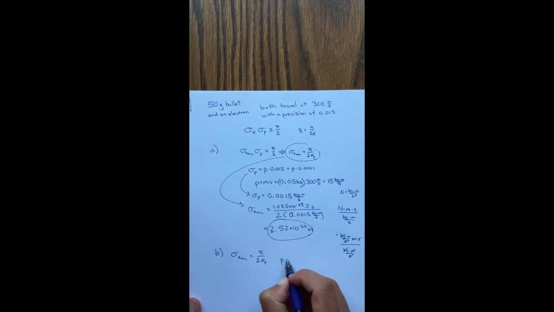So we have Pc is equal to gamma times mc squared times v over c, but v is much less than the speed of light, so gamma is approximately equal to 1, so Pc is approximately equal to mc squared times v over c.